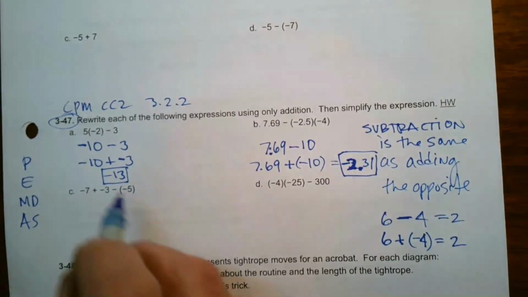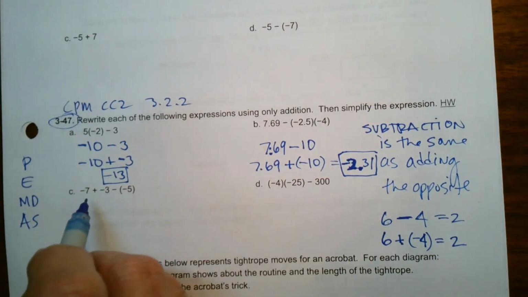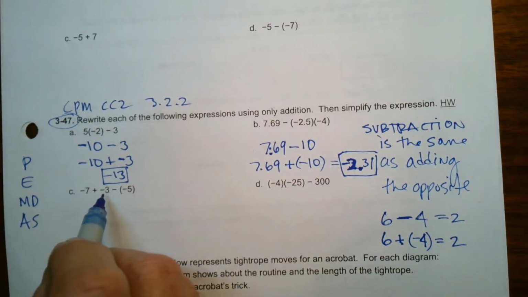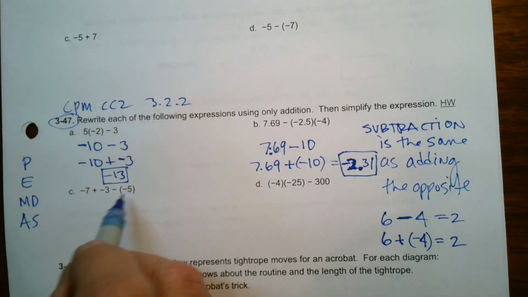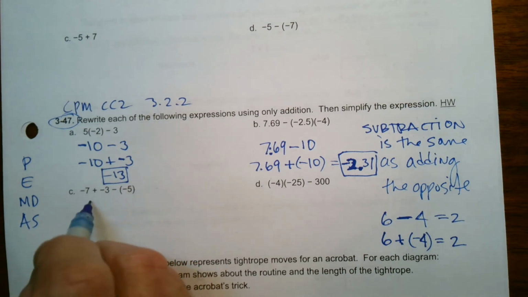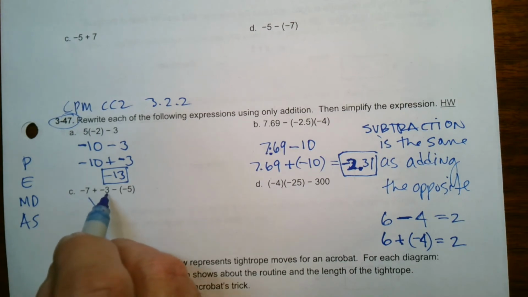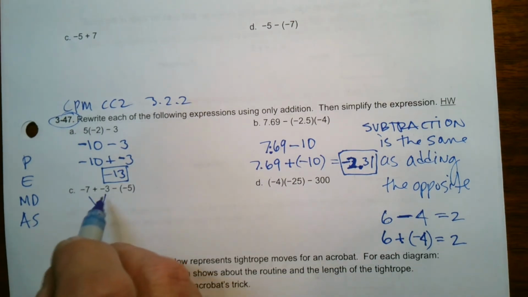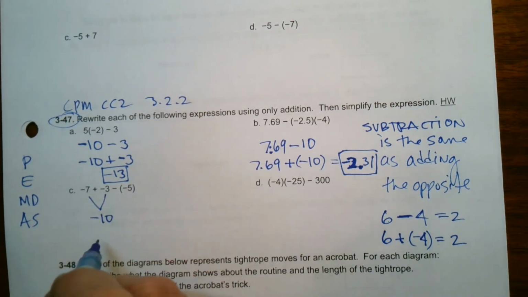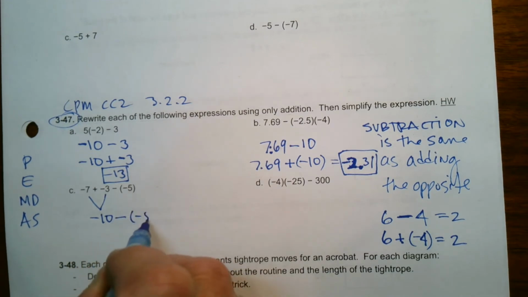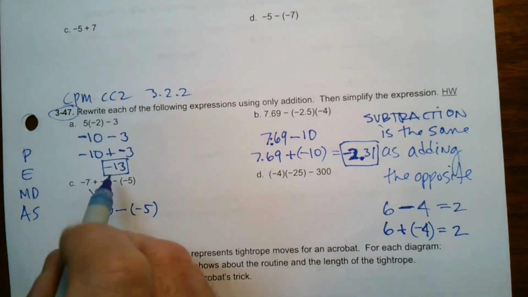Okay, let's move on to this one. Here I've got negative 7 plus negative 3 minus negative 5. In this case, it's all addition and subtraction, so I can go straight across, left to right. That's already addition, so I can add those first. Negative 7 and negative 3 make negative 10. And then here I have minus negative 5.